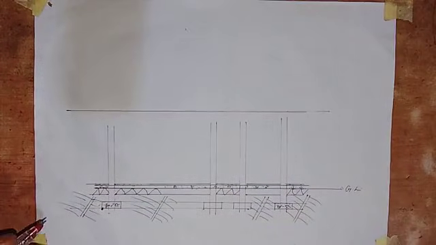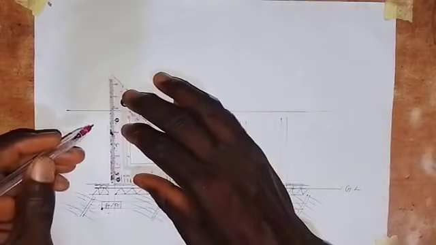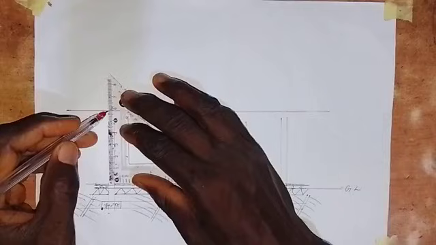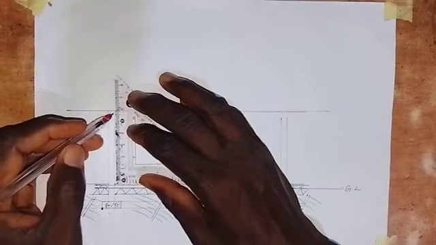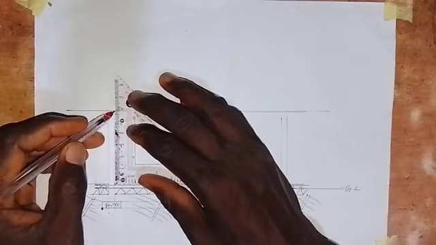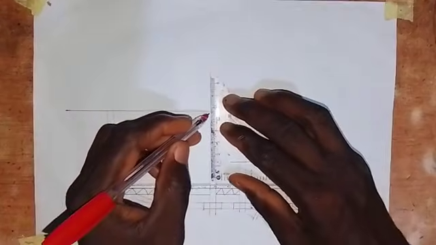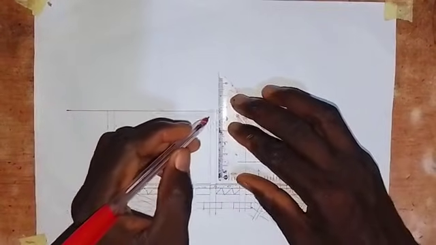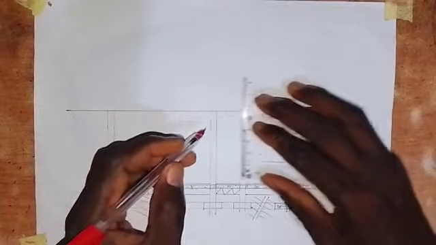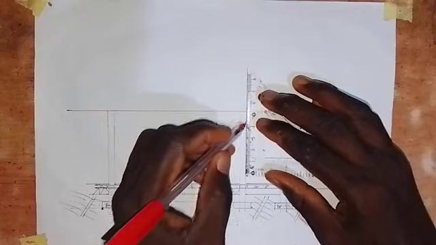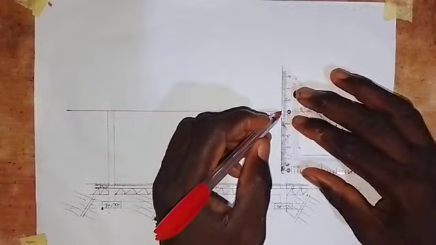So we need to make sure we take this line, so let the wall touch this line. Okay, so we extend this line, or these lines. All right.